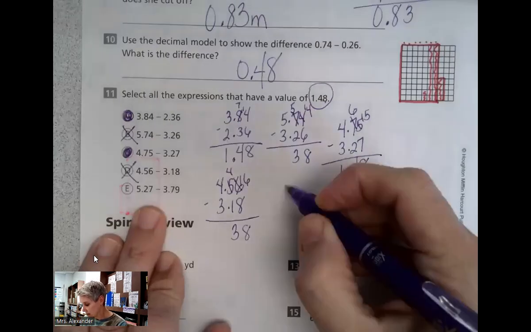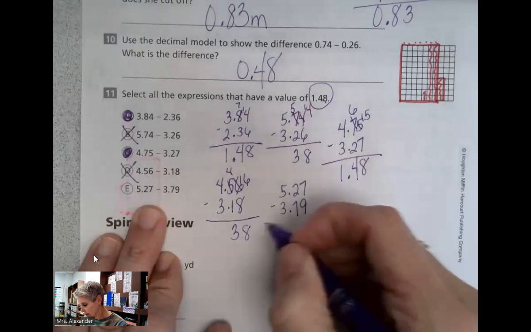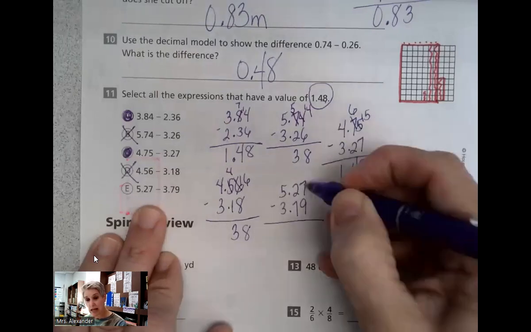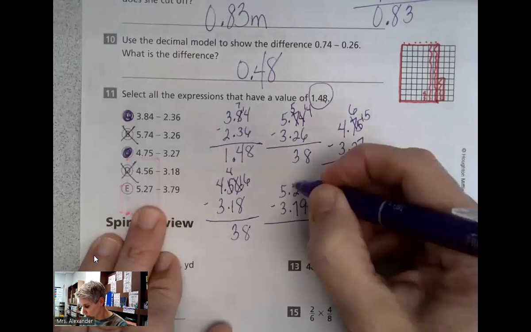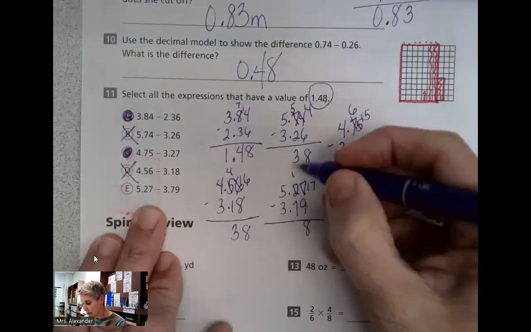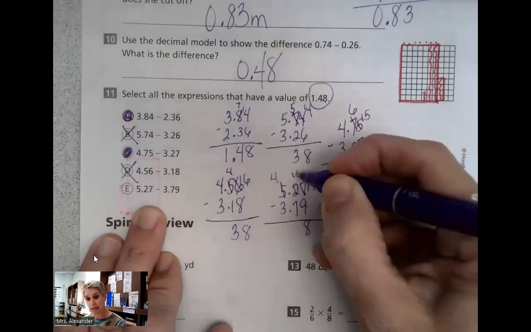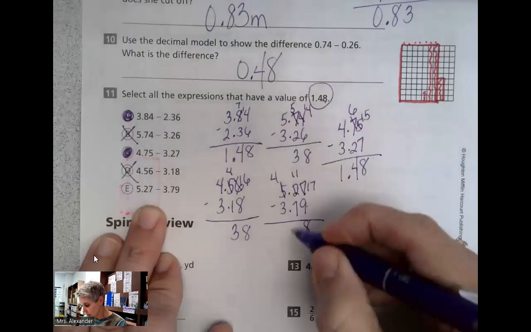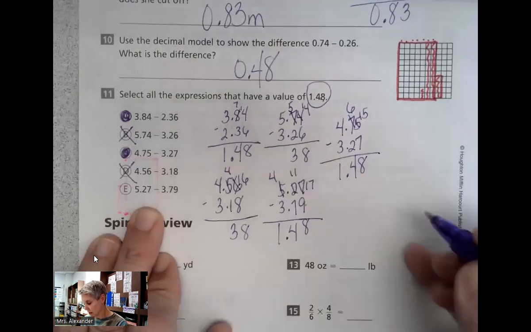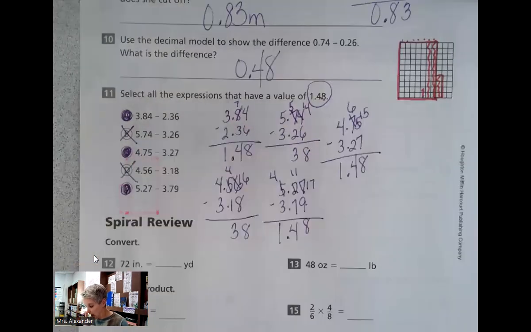And 5 and 27/100 minus 3 and 79/100. 7 minus 9. We're going to regroup. 17 minus 9 equals 8. 1 minus 7. I have to regroup. 11 minus 7. Drop your decimal. 4 minus 3. So it looks like A, C, and E.